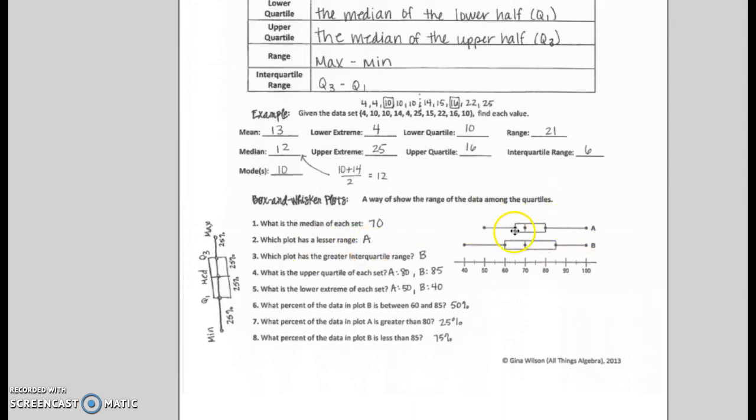Well, A's box and whiskers is shorter, so the range is going to be less in A. Which has a greater interquartile range? Whichever box is bigger, and that's going to be B. And what is the upper quartile in each set? Our upper quartile and our lower quartile are basically the ends of each box. And then here is B.